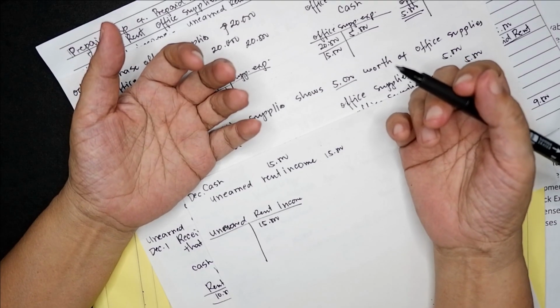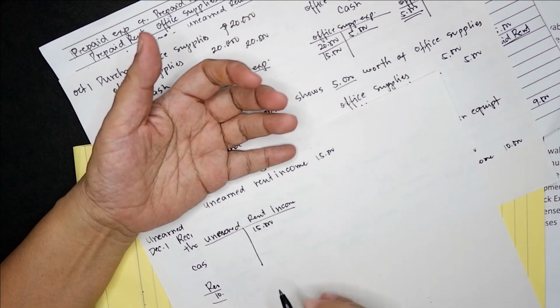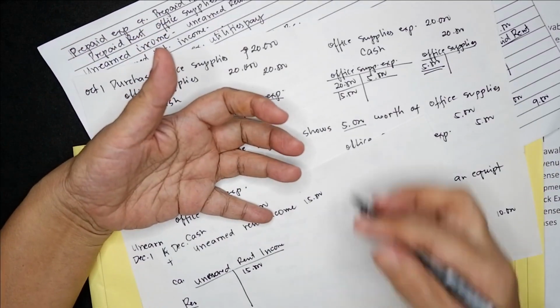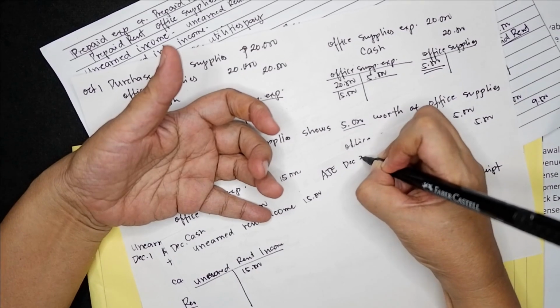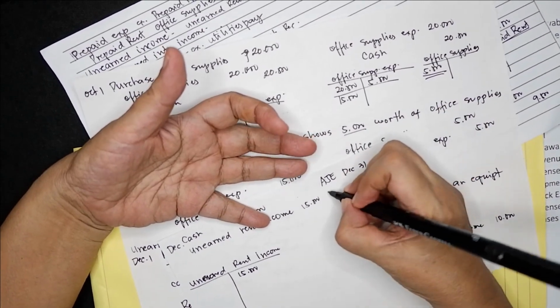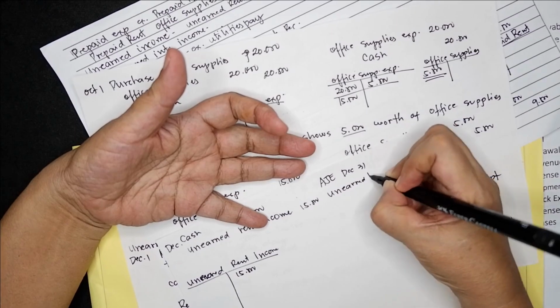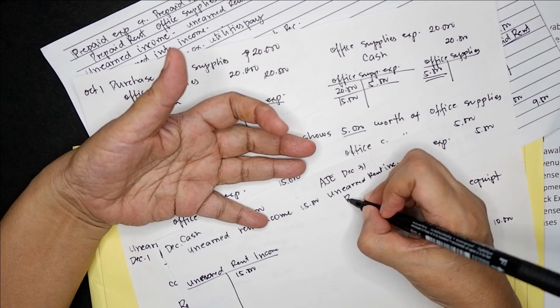Why? Because we already earned the 1 month, the 5,000. We have served it already. So we have to prepare an adjusting entry. Our adjusting entry, December 31: debit unearned rent income and credit rent income.